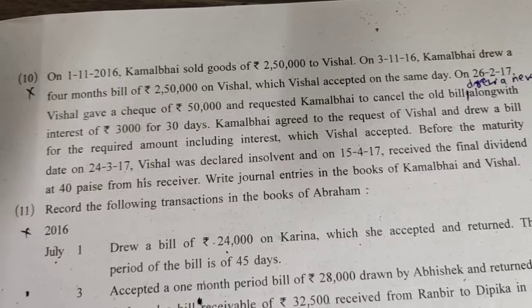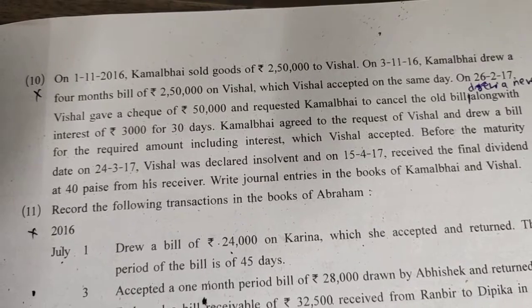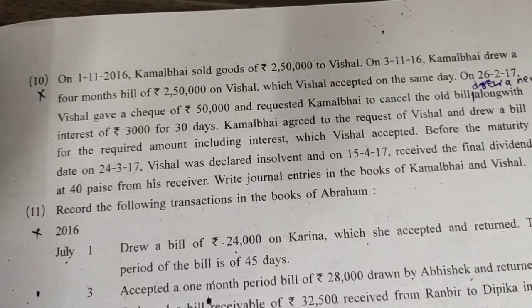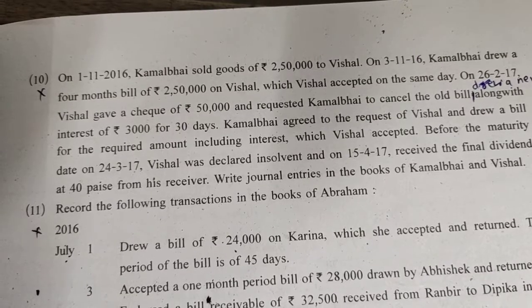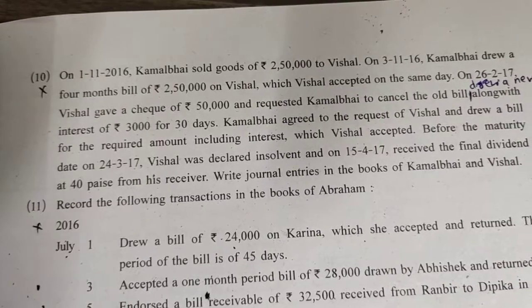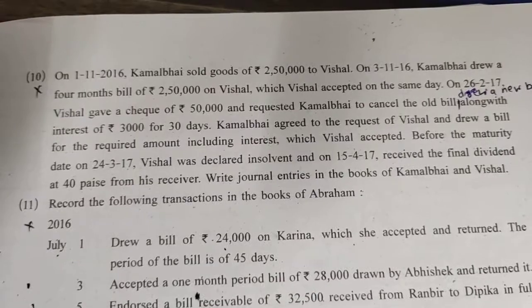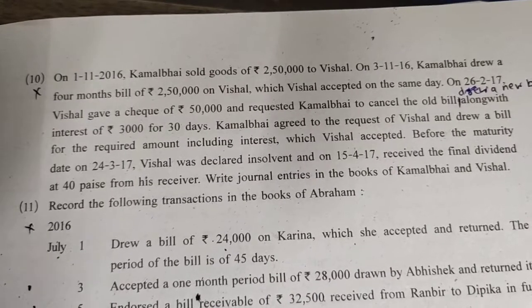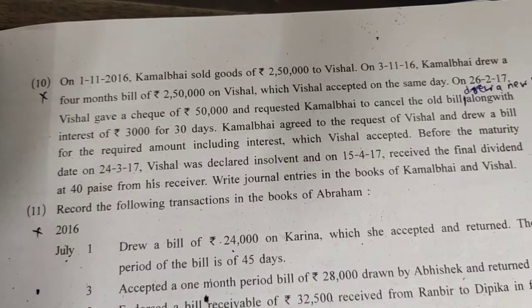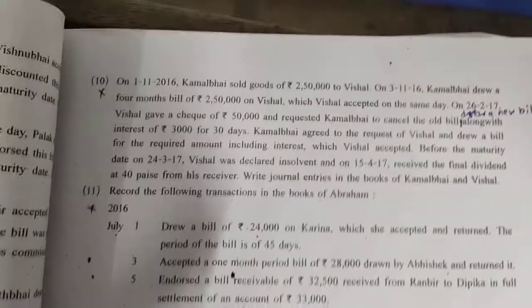On 24/3/2017, Vishal was declared insolvent. And on 15/4/2017, Kamal received the final dividend at 40 paise from his receiver. Write journal entries in the books of Kamal Bhai and Vishal.